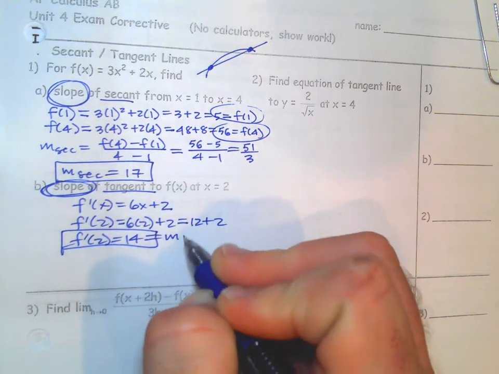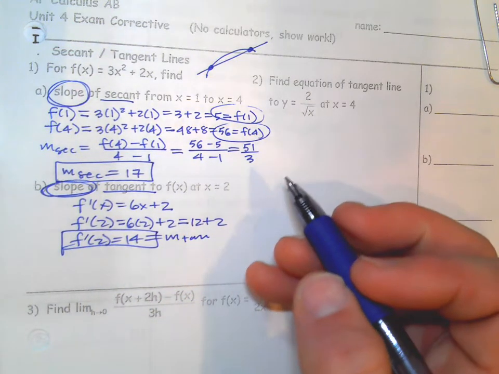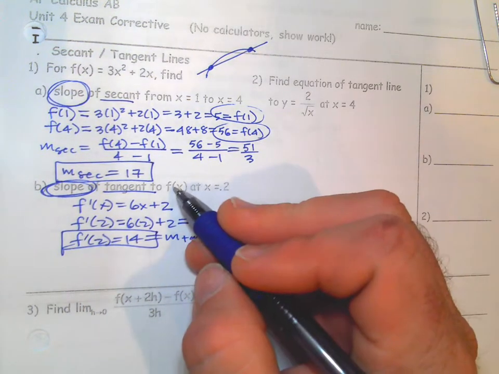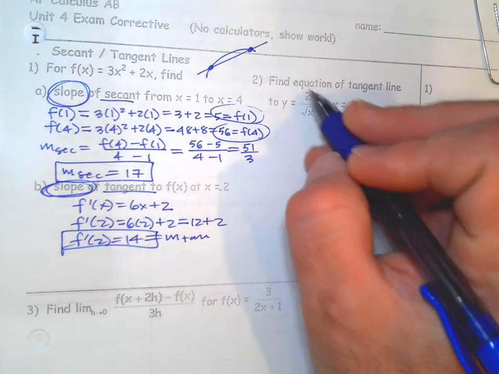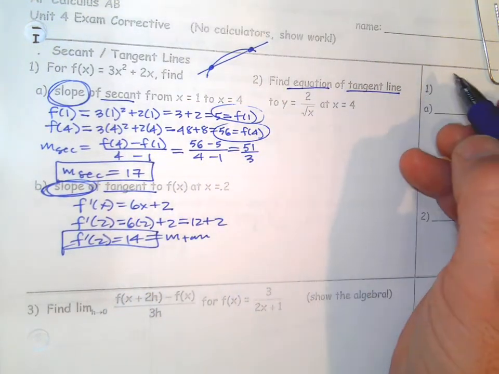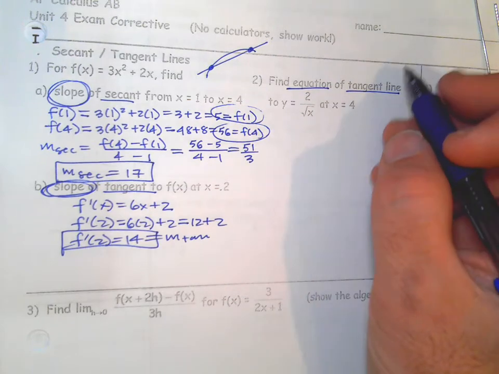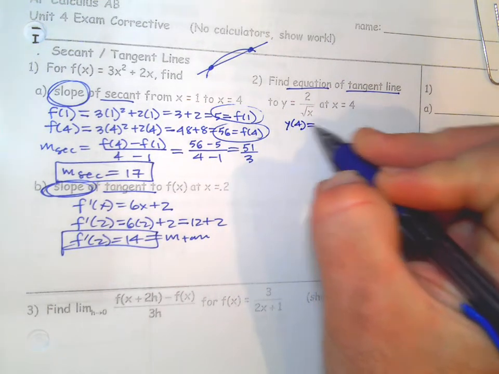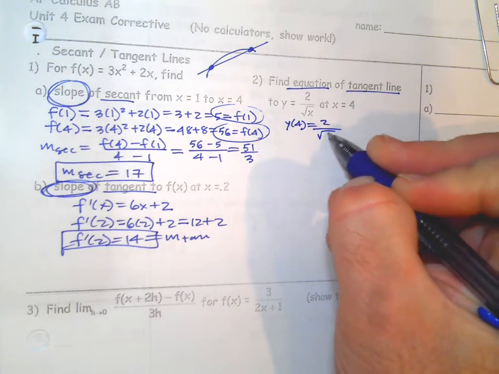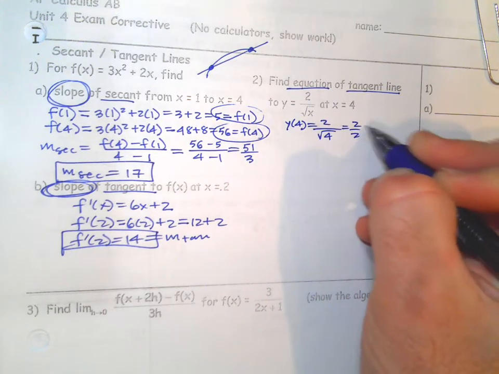This is the slope of the tangent line. It's just the derivative. Now, if I wanted the equation, I'd have to plug 2 into this, get the x and y, and plug that in. Find the equation of the tangent line. Okay, so this is the actual equation of the tangent line, so we need a point. We could start with the point first. Just plug in the x that you know and get the y.